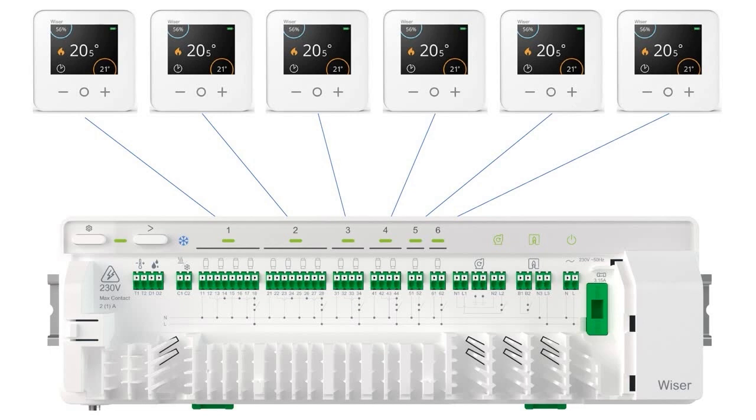So the question is, I'm aware that you can control 6 separate zones of underfloor heating with WiSER, but what happens if I've got a zone which has got more than 4 separate loops? So as you can see from the screen here, we've got 6 separate zones, but we've actually got the capability to control up to 14 thermal actuators.